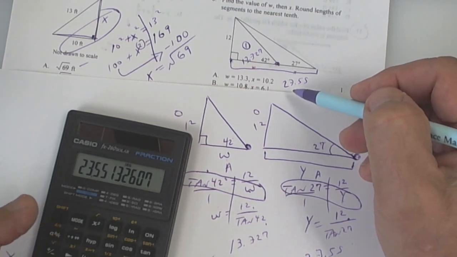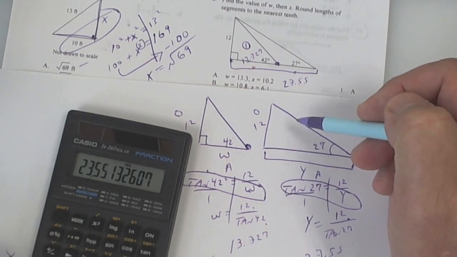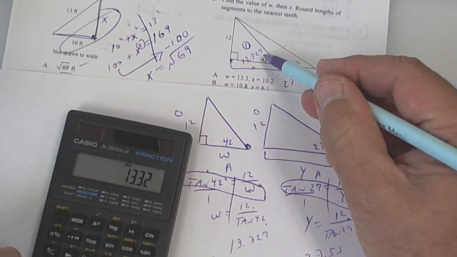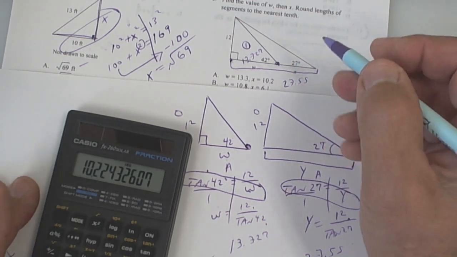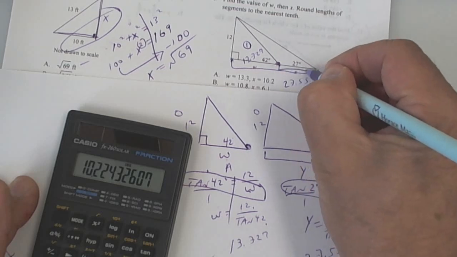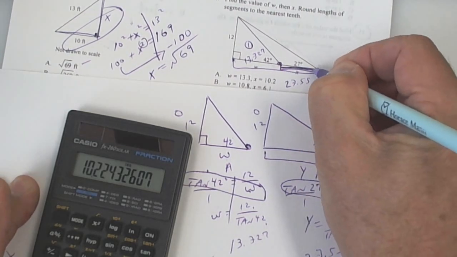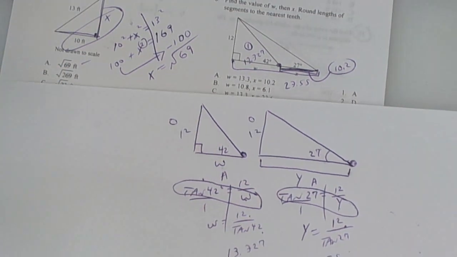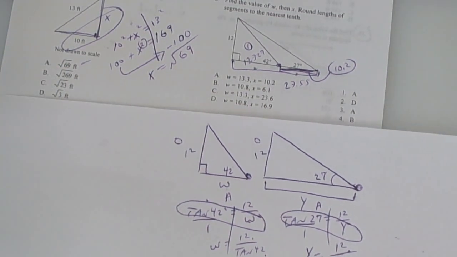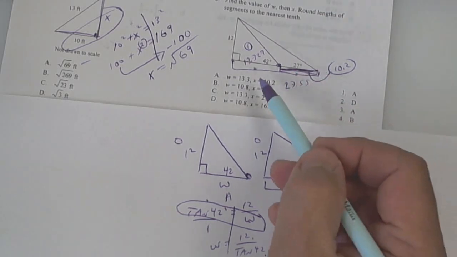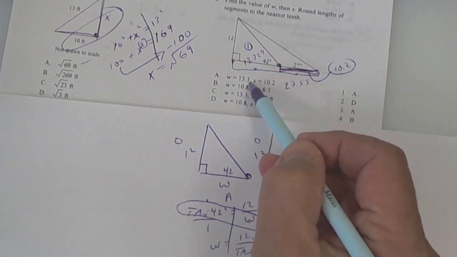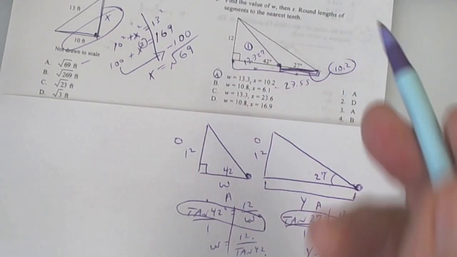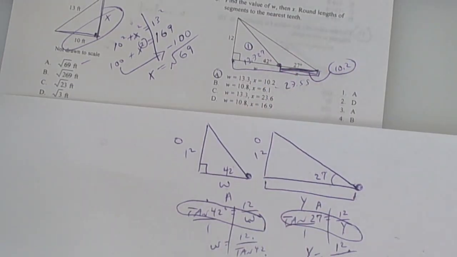So minus 13.327, press equals. So this little piece right here, this piece from here to here, that little piece is going to be 10.2. So we're looking for 10.2 and 13. So here it is right here. W is 13.3 and this one is 10.2. And that's the one I'm going with. So there it is.